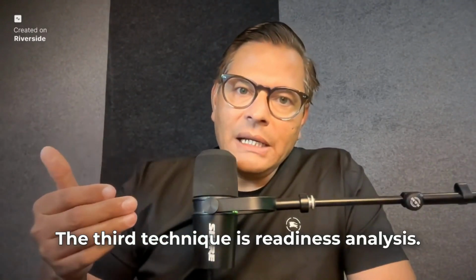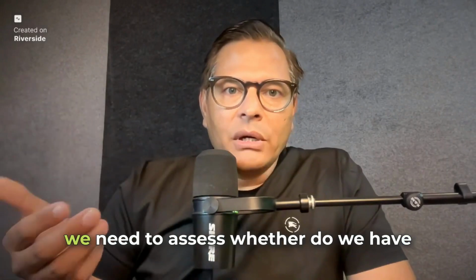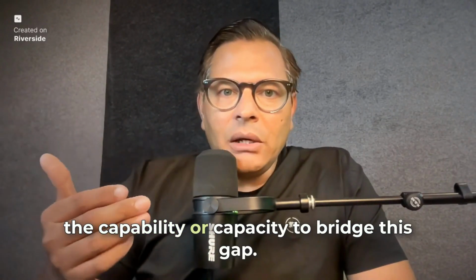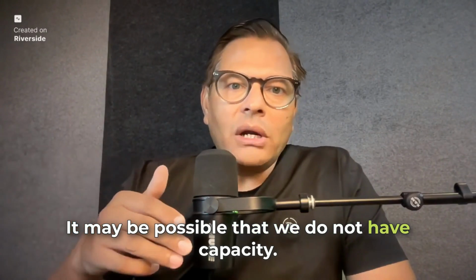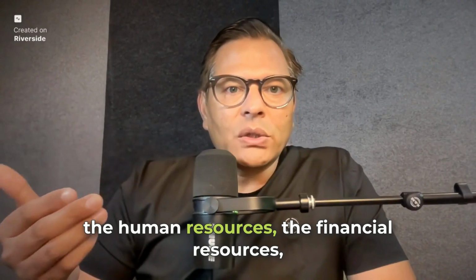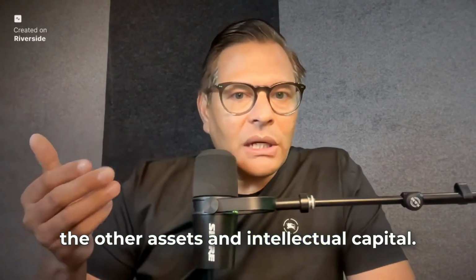The third technique is readiness analysis. Friends, many a time after knowing the gap, we need to assess whether we have the capability or capacity to bridge this gap. It may be possible that we do not have capacity. Capacity is the supply of resources: the human resources, the financial resources, the other assets and intellectual capital.